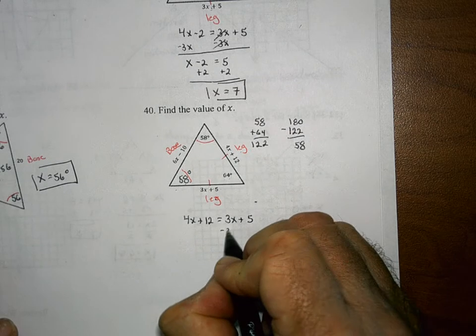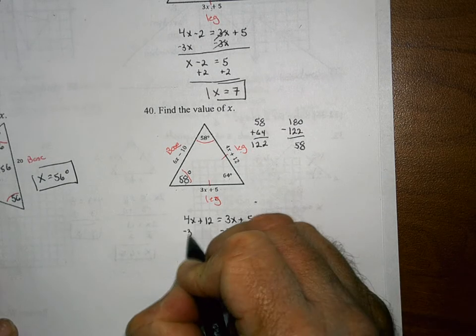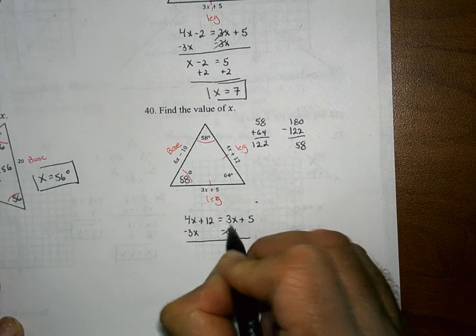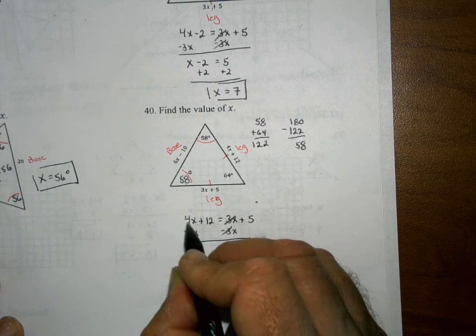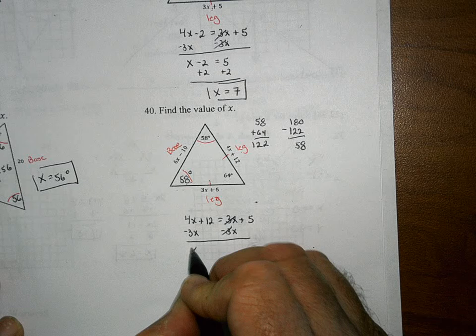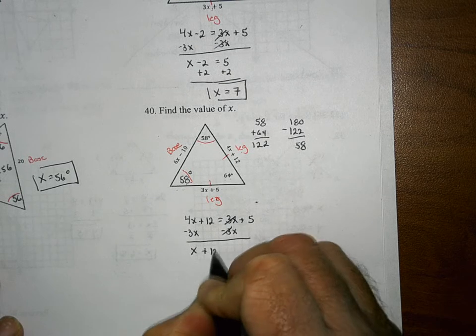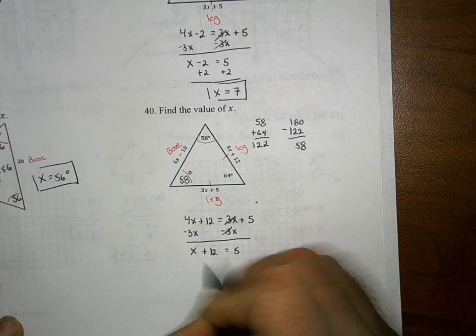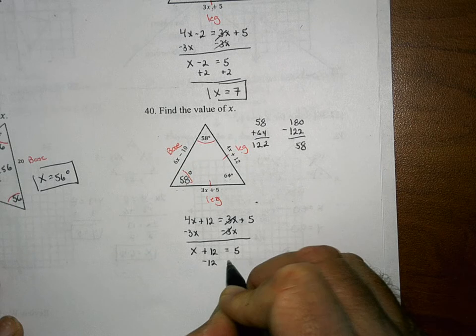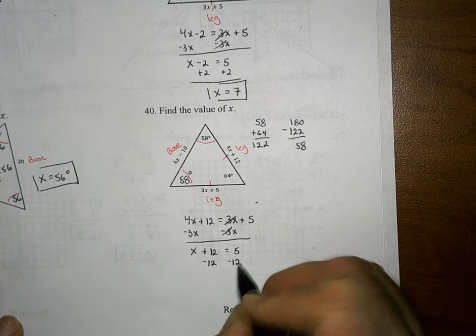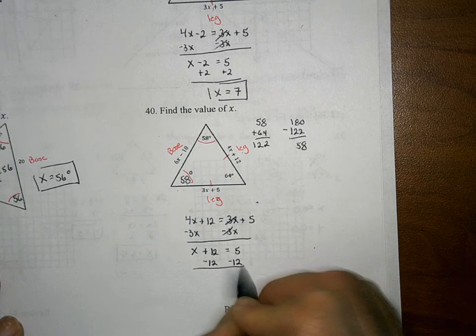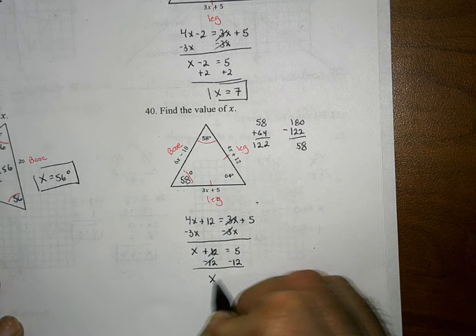Subtract 3x's from both sides. 4x minus 3x. Those 3x's will cancel out. 4x minus 3x is 1x. I could just write x. Plus 12 is equal to 5. I subtract 12 from both sides of the equation. And I get x is equal to -7.